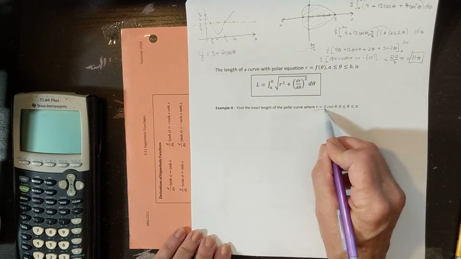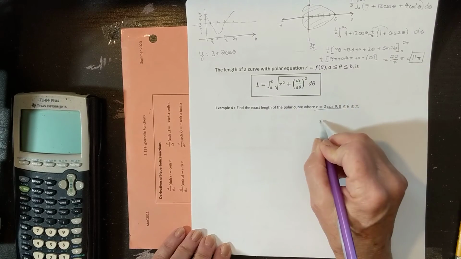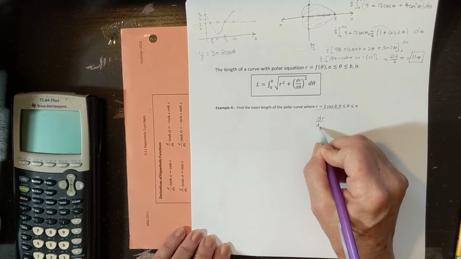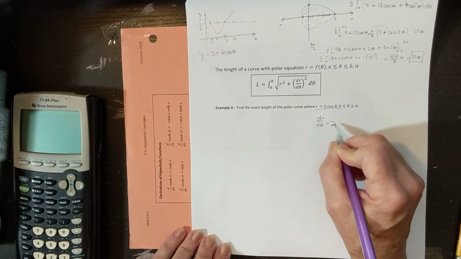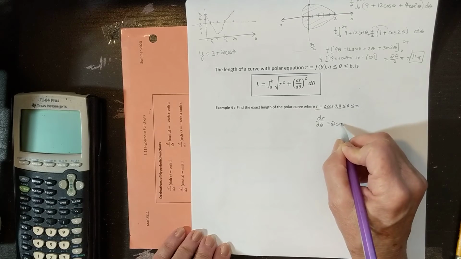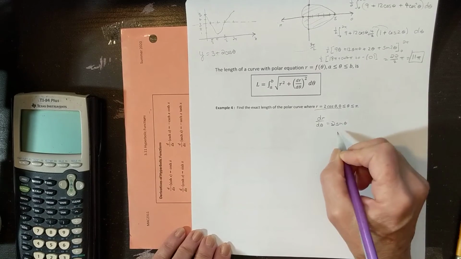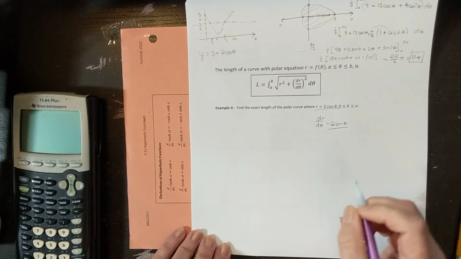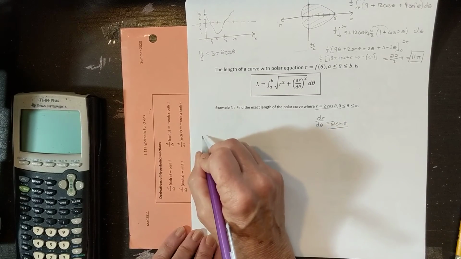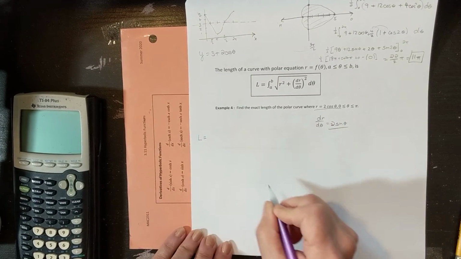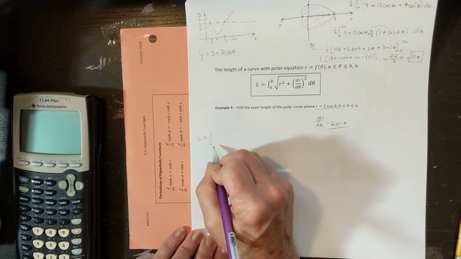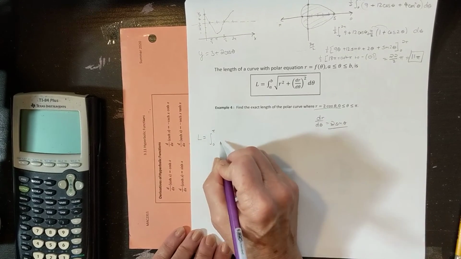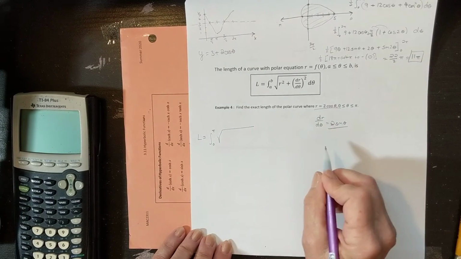So, we have our r. We need dr d theta. Dr d theta is equal to 2, derivative of cosine is negative sine. So this is what dr d theta is, negative 2 sine theta. So the length is equal to the integral from 0 to pi of the square root of r squared.